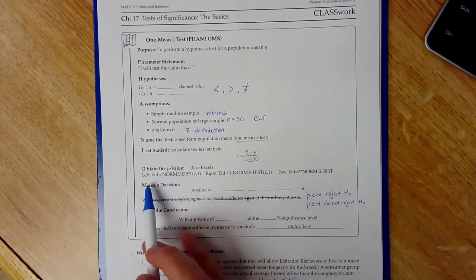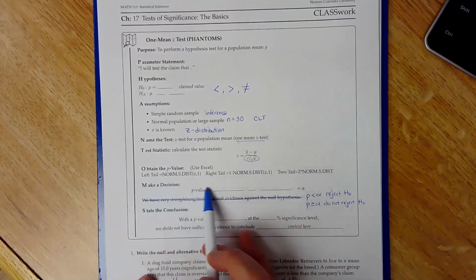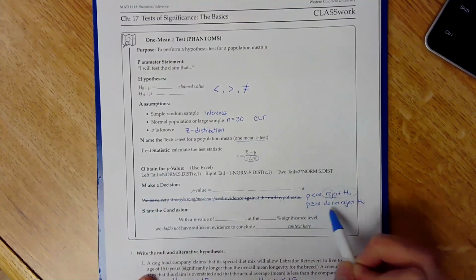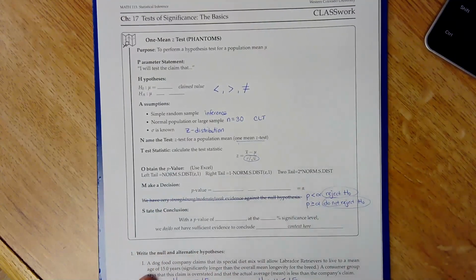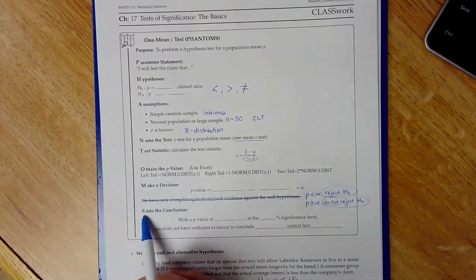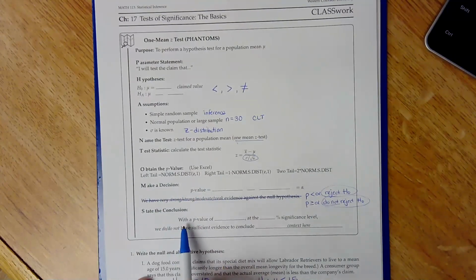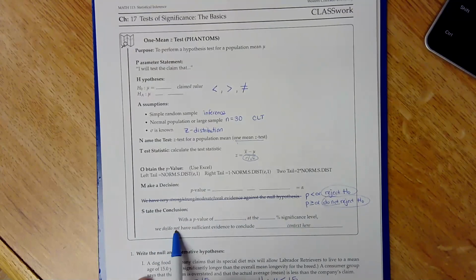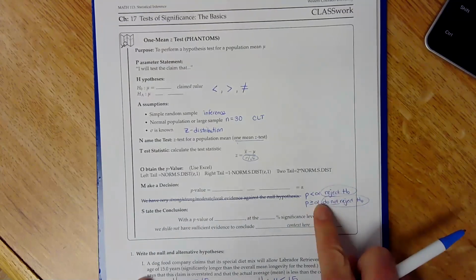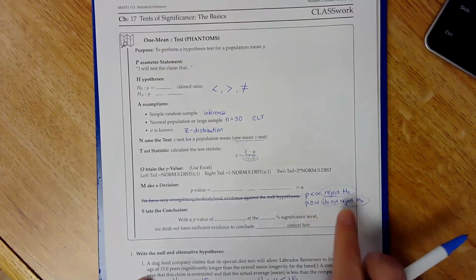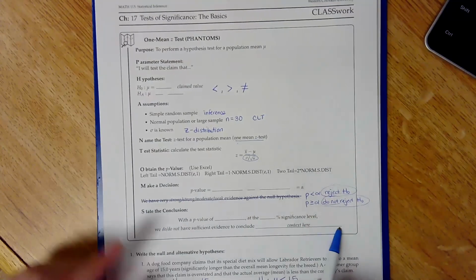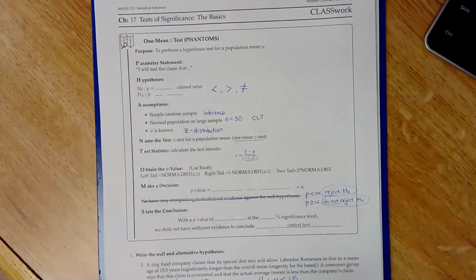So O is obtain the p-value, M is make a decision. So you're going to compare that p-value to alpha, and then your decision is either reject if p is less than alpha, or do not reject if it's not less than alpha. And then S is state the conclusion. So you're going to say with a p-value of, and you'll put your p-value here, at the blank percent significance level, we either do or do not have. So you're going to get that from here. You either do reject H naught or you do not reject. So we do or do not have sufficient evidence to conclude, and then you'll get that context again from your original parameter statement at the beginning.